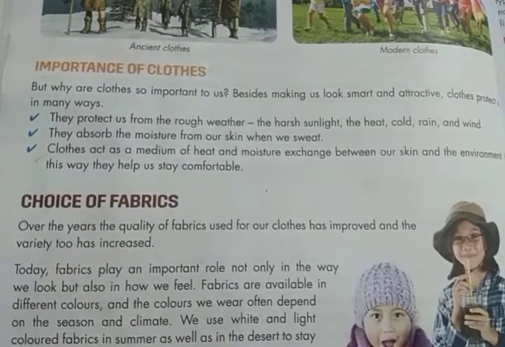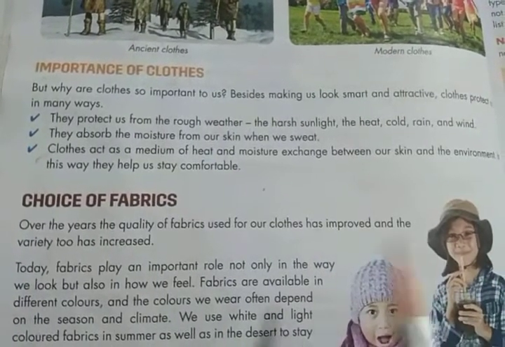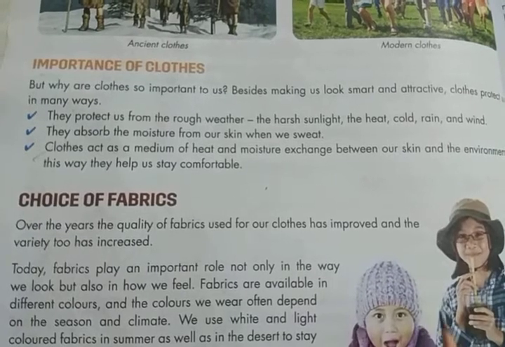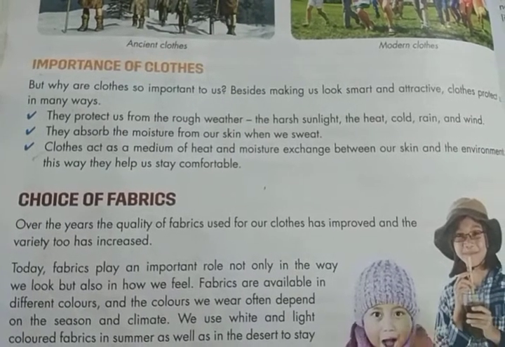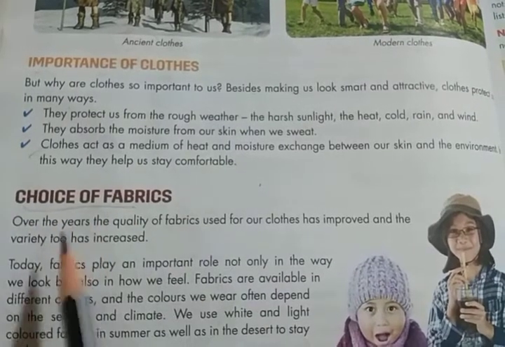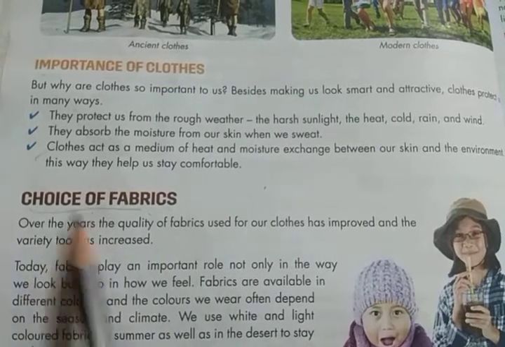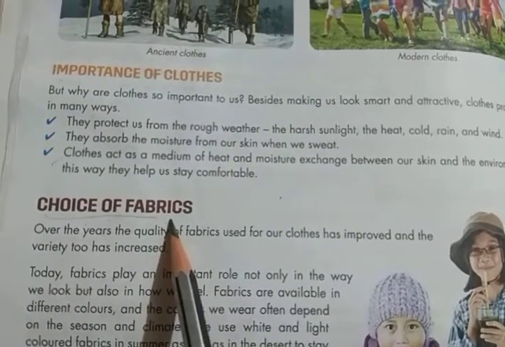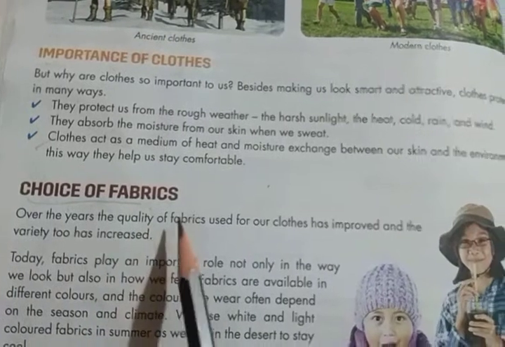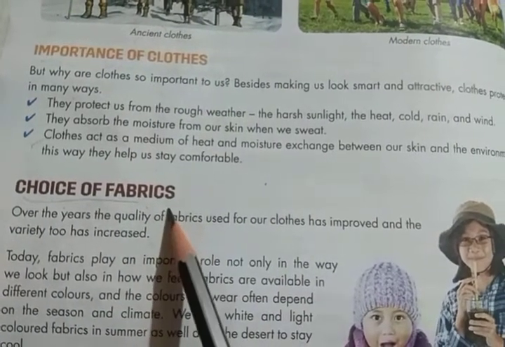Today we will continue the same chapter as we have done yesterday. Chapter number 4, Fibres to Fabrics. Today we will see the next topic, choice of fabrics. How can we choose the fabrics?